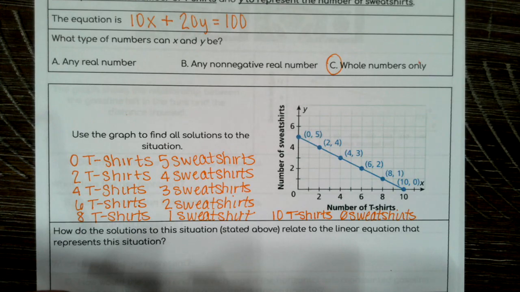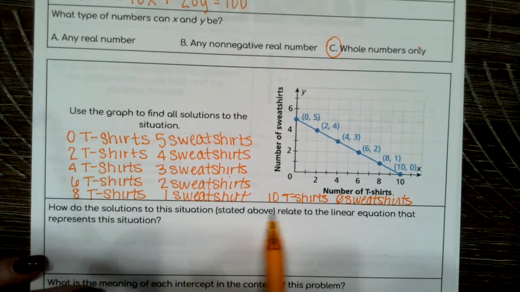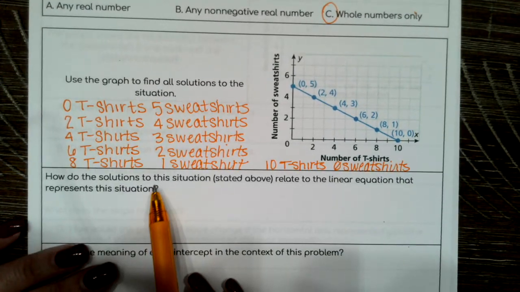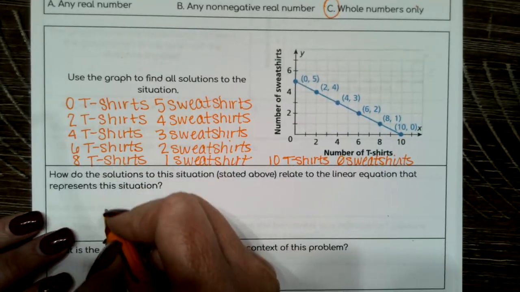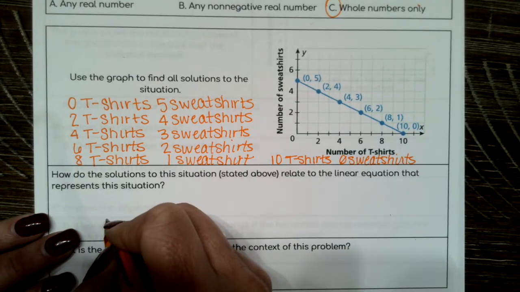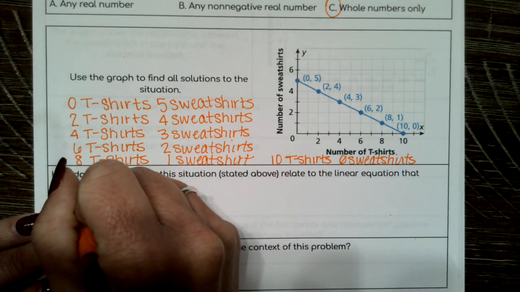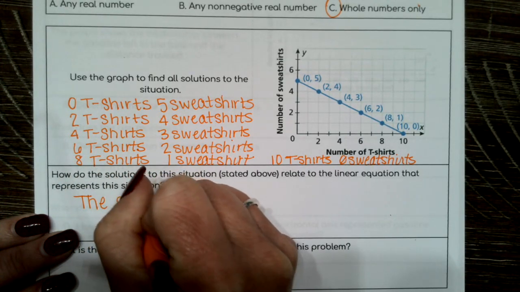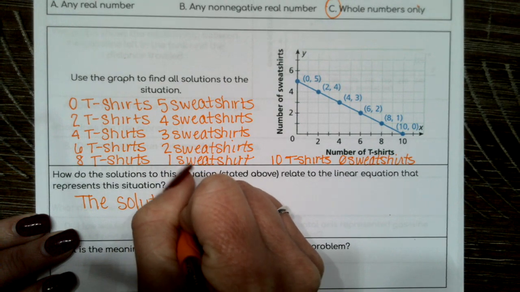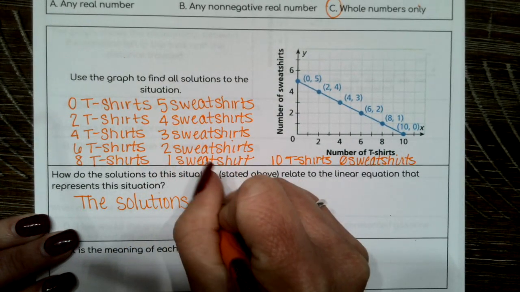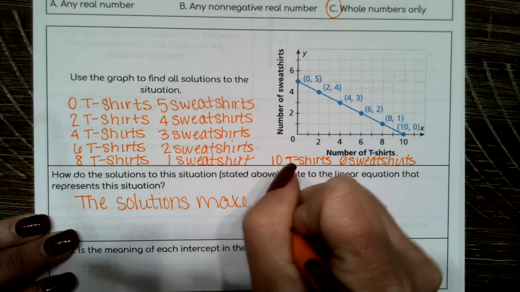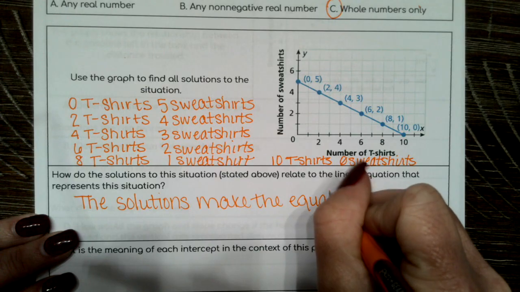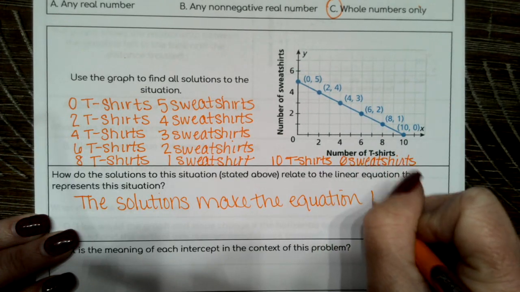Now, how do the solutions to this situation stated above relate to the linear equation that represents the situation? The solutions make the equation true.